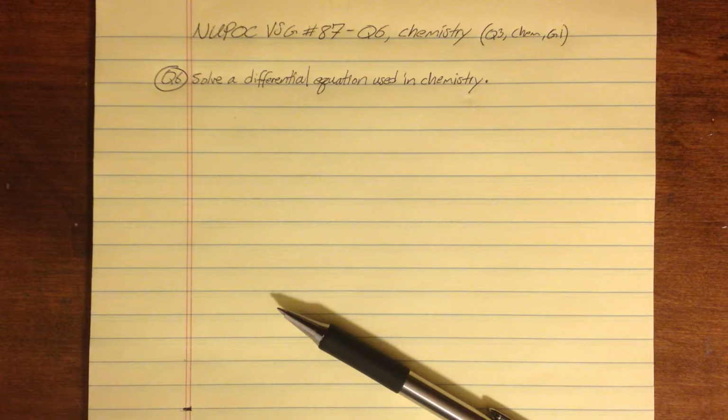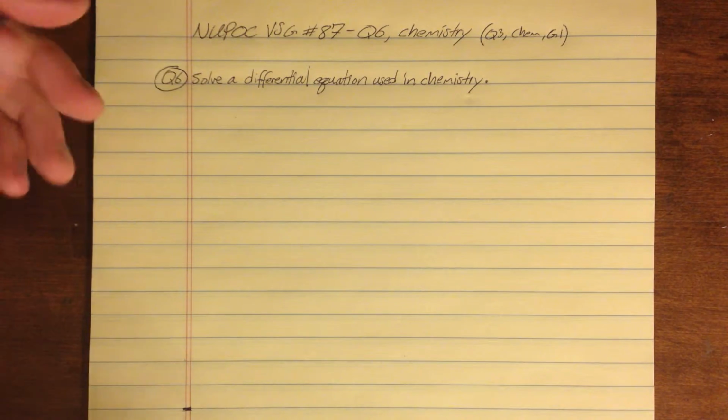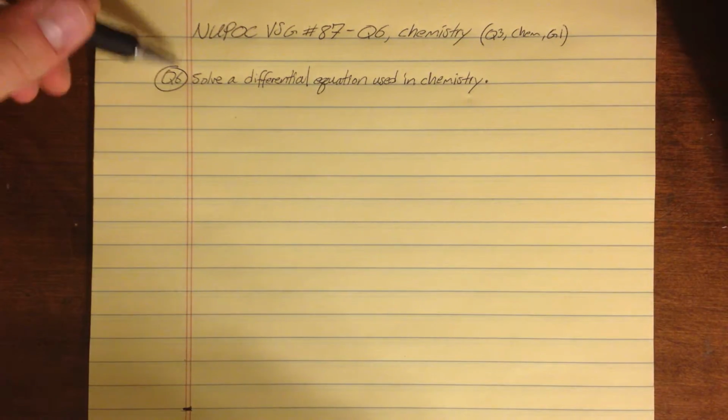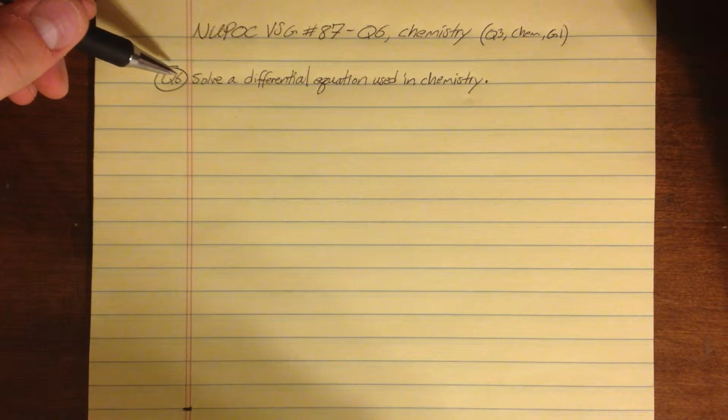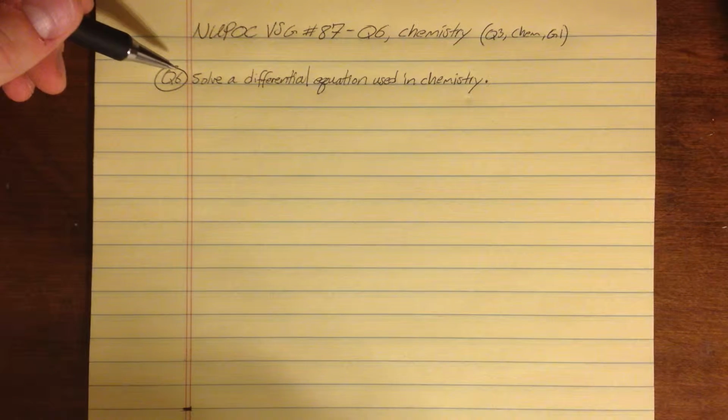Let's look at a chemistry problem involving a half-life of a radioactive material. So what this problem is telling us to do is to give an example of a differential equation that's used in chemistry and then to go ahead and solve that differential equation.